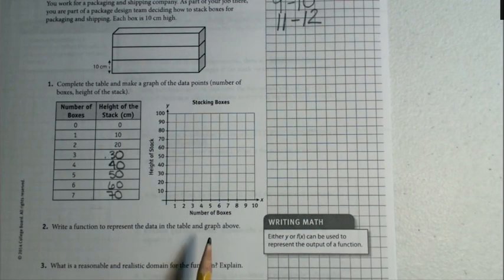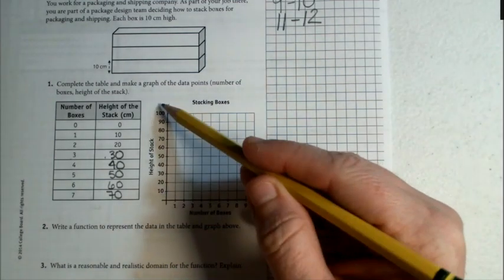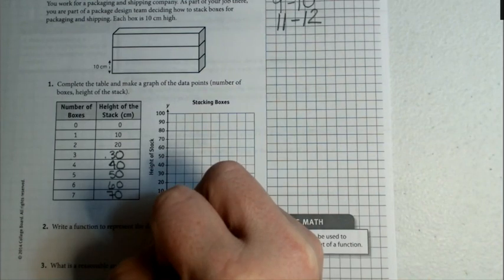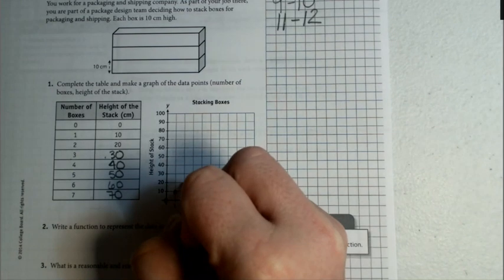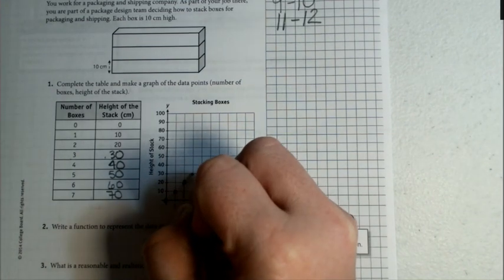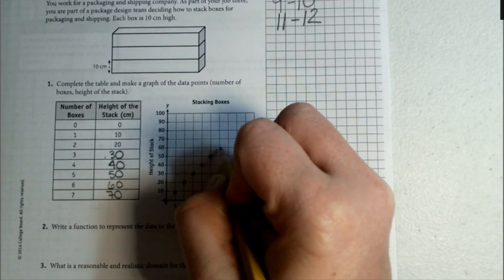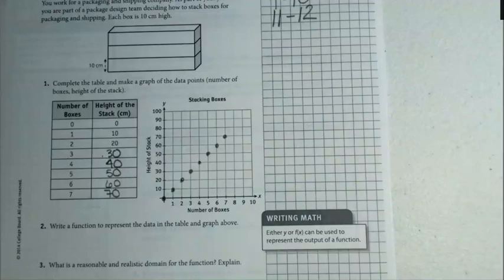Now, it asked us to graph these. My number of boxes is my X. The height of my stack is my Y. So we have a point at 0, 0, 1, 10, 2, 20, 3, 30, 4, 40, 5, 50, 6, 60, 7, 70.